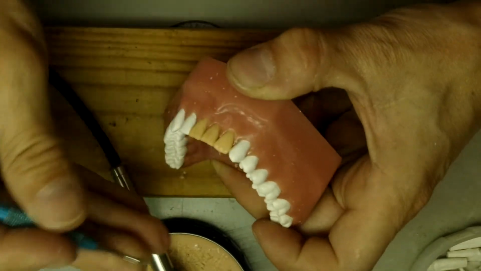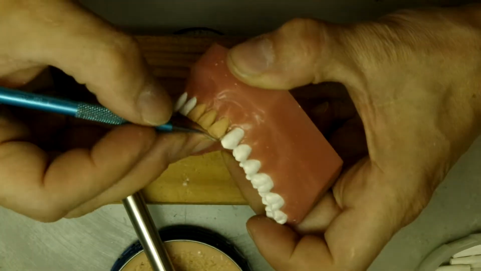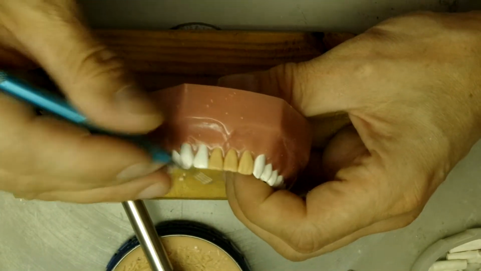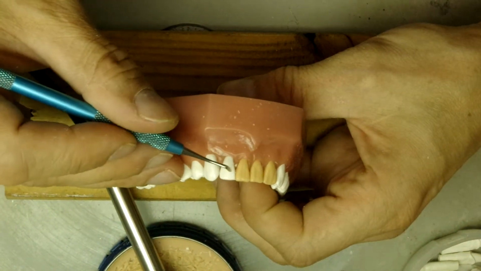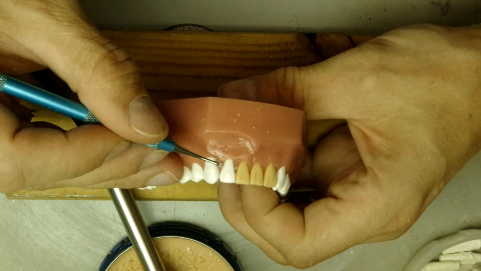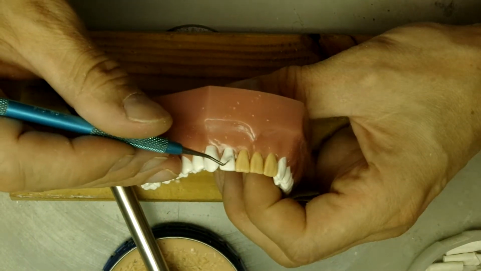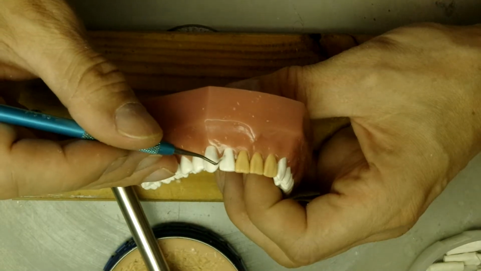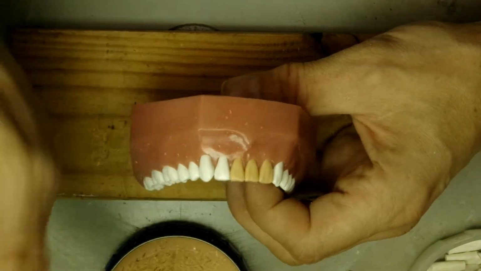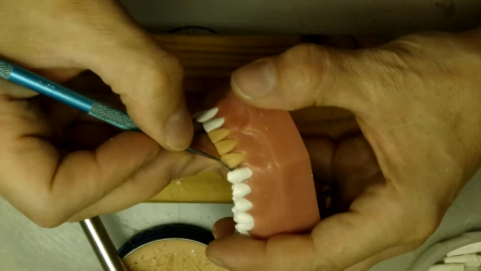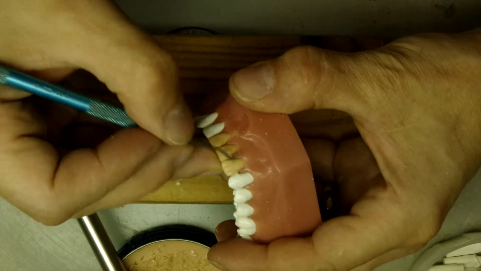Also, another thing with the laterals, you could make them a little bit rounder on the facial surface. You see how this is more round here? It's not always like that, but in the ideal cases they make them a little bit rounder just so that the students know that that's the ideal way it's supposed to be.